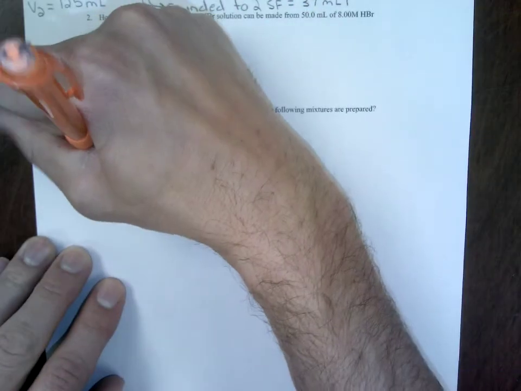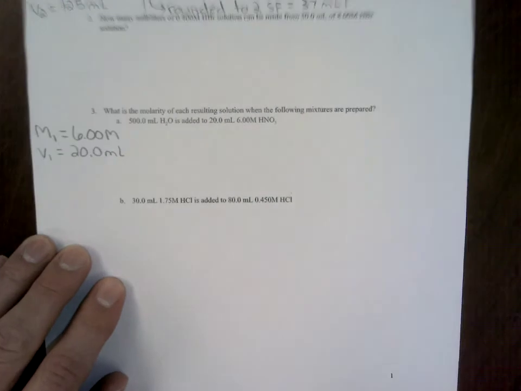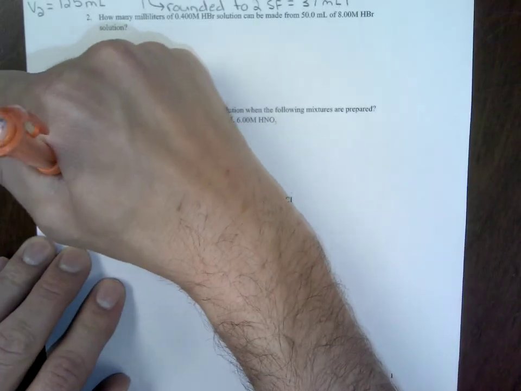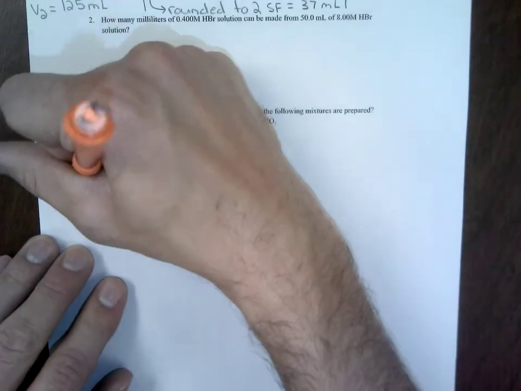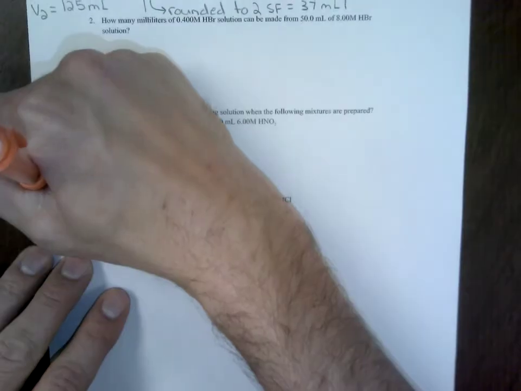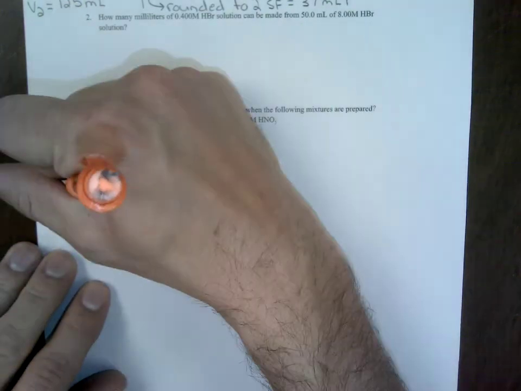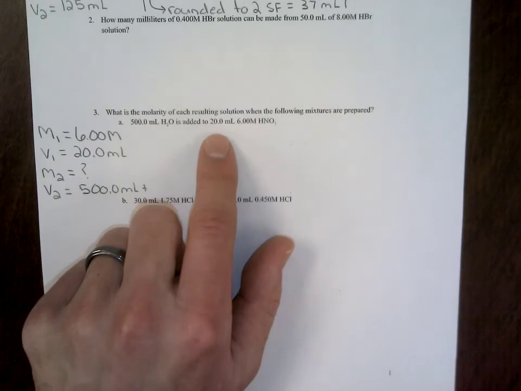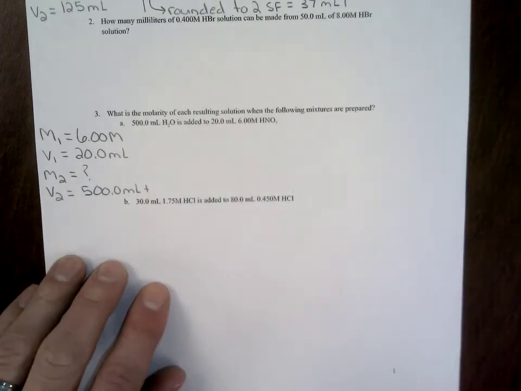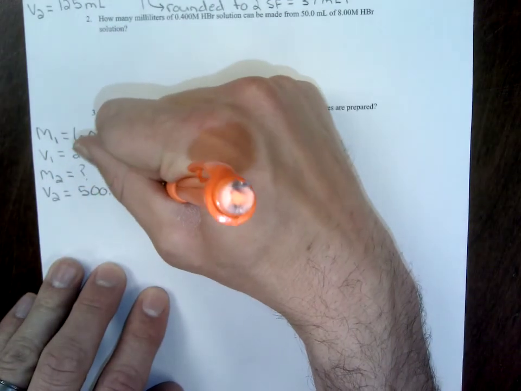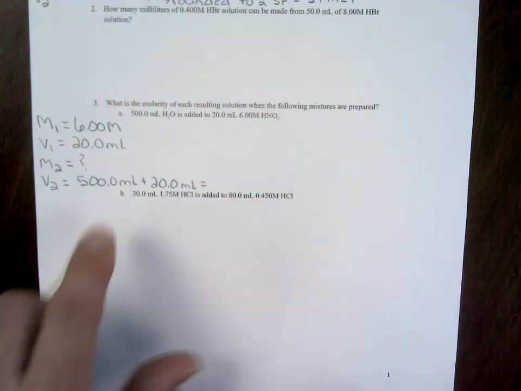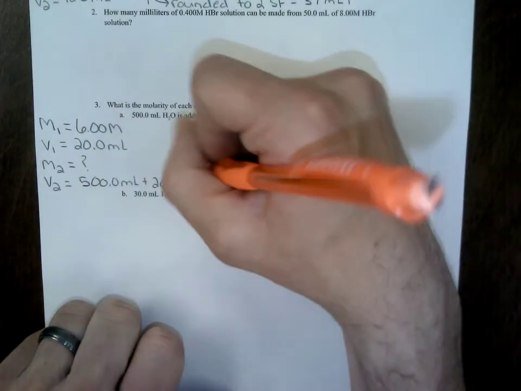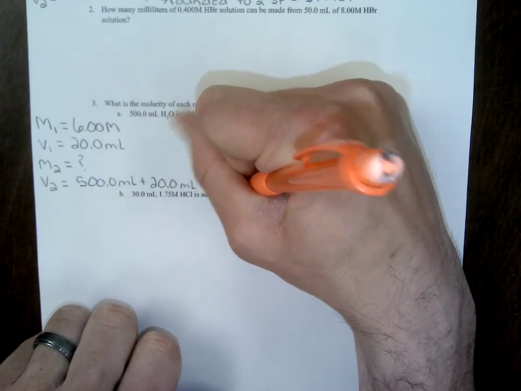So we have 20.0 milliliters. And our second concentration is not listed. Our M2 is not listed. And so that's going to be our question mark. Now, our final volume is something we really need to be careful with. We see that we have 500 milliliters of water, but that 500 milliliters of water is added in addition to that original 20 milliliters of this 6 molar nitric acid. So we need to say 500 plus the 20 milliliters. Now, you can plug that into your calculator, but our final volume would actually be 520 milliliters.